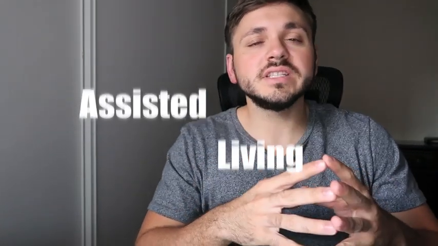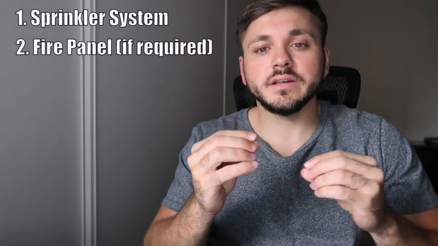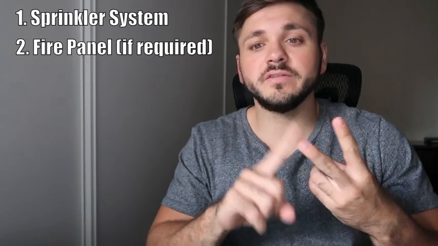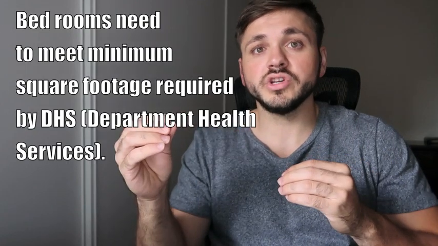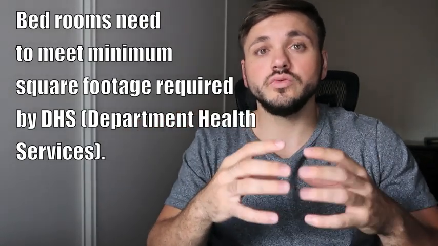Getting the right property for this method is critical. You first want to make sure that you go to your city zoning to make sure you're clear to zone the home, wait for it, as an assisted living home. Once that is done, you can move on to the next phase of making sure the home meets all the minimum requirements required by the Department of Health Services and by the city that you're doing the zoning in. That mainly consists of making sure it has a sprinkler system, a fire panel if required by the city, and that the rooms are a certain square footage that the Department of Health Services wants you to have.